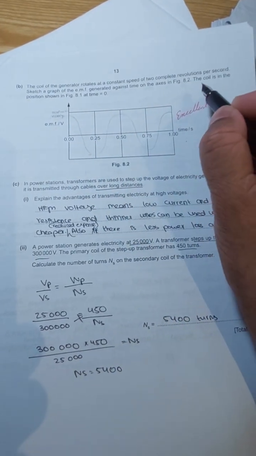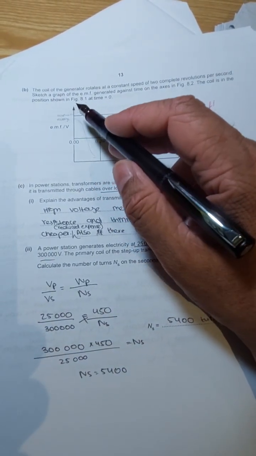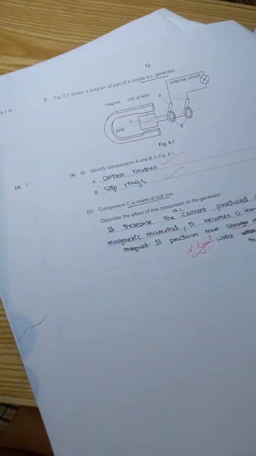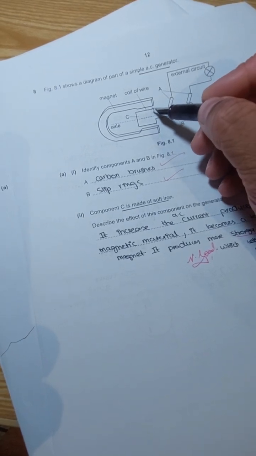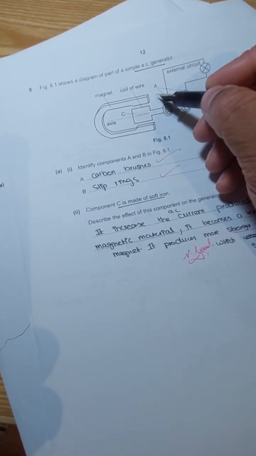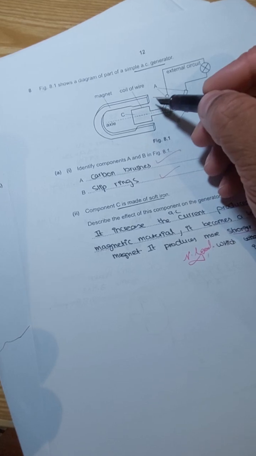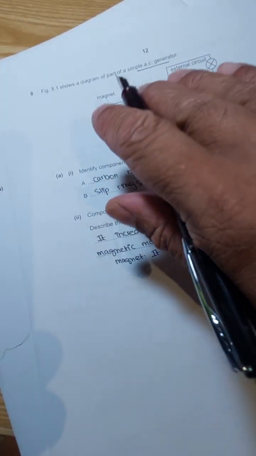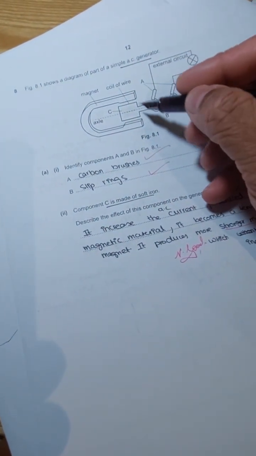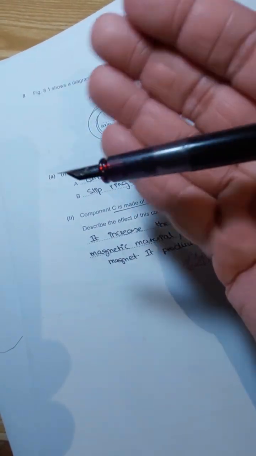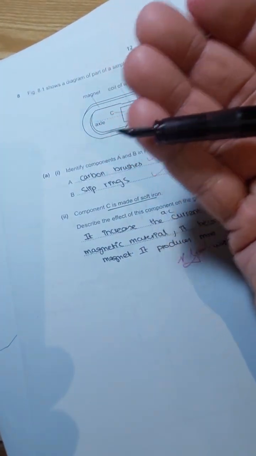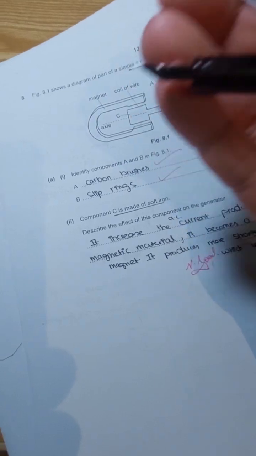And then the coil is in the position shown in figure 8.1. In this particular position, the coil would cut the magnetic flux, so there will be maximum EMF induced. If the coil is in a vertical position, it cuts the magnetic flux, because the magnetic field goes, let's say, north to south. But when it's in a horizontal position, the magnetic flux change would be minimum, because it would be moving parallel to the magnetic flux. So it should be maximum to minimum.